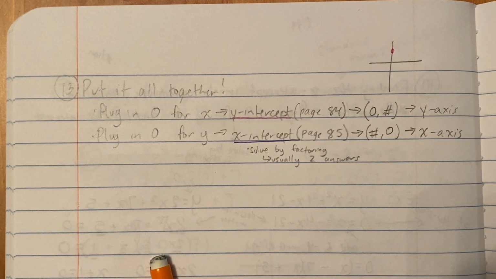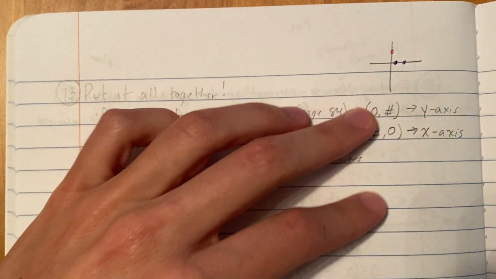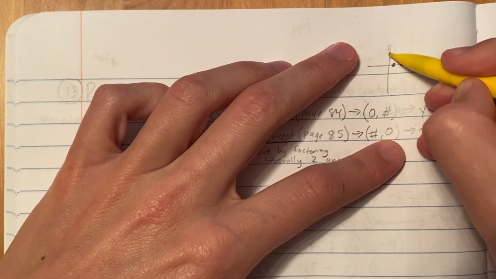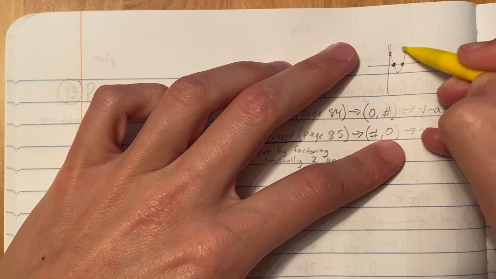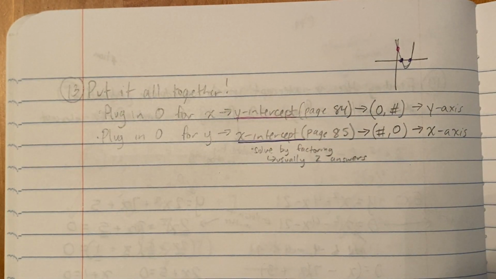And then once I get the x-intercepts, let's say I get an x-intercept right here and right here. And now here's what we can't really do in Edgelastic, but in real life what we do is we say, okay, well, let's sketch this parabola. It's going to look something like this, right? If I have these 3 points, then I can sketch the parabola based on that.